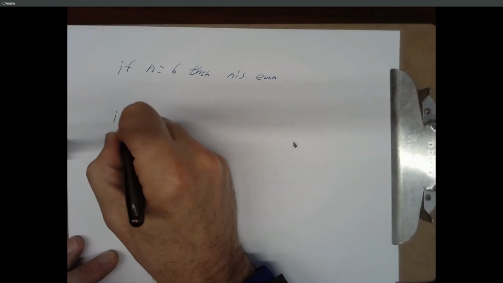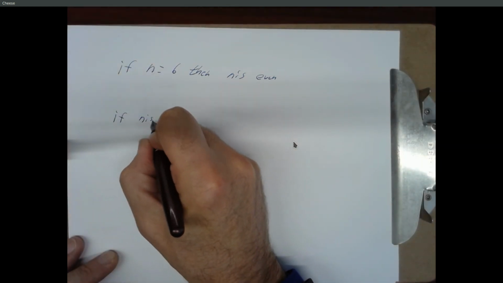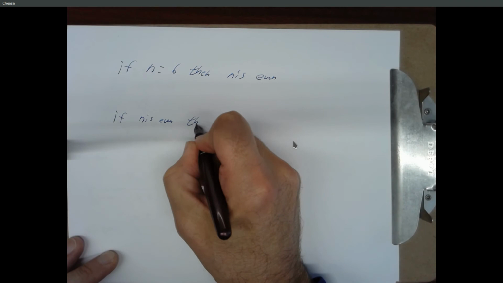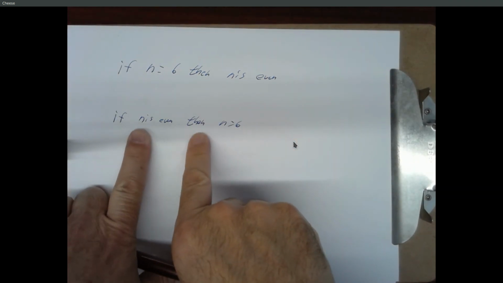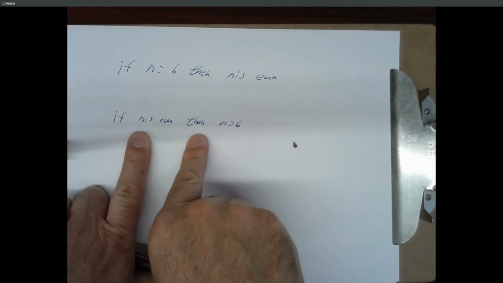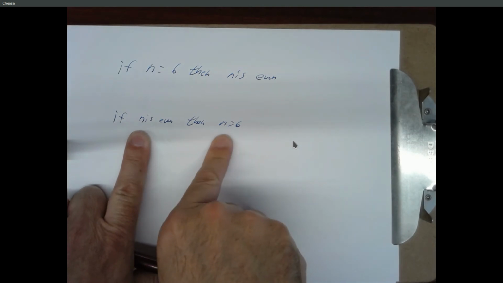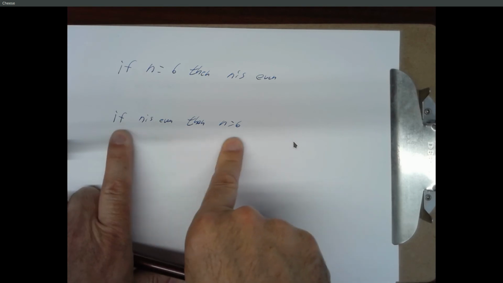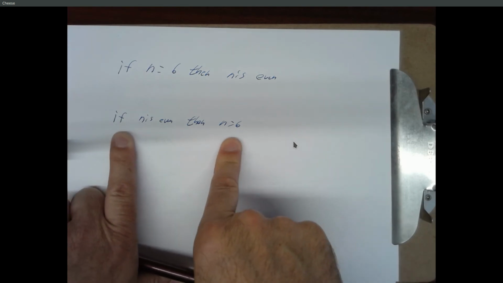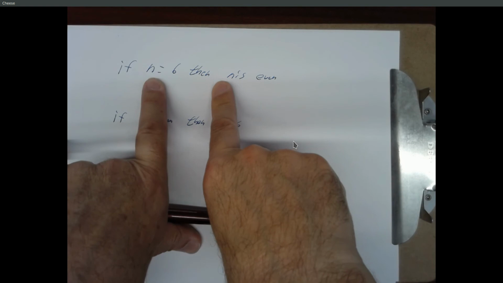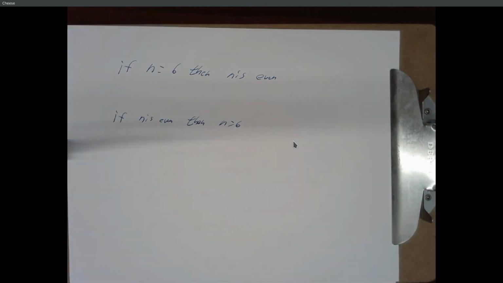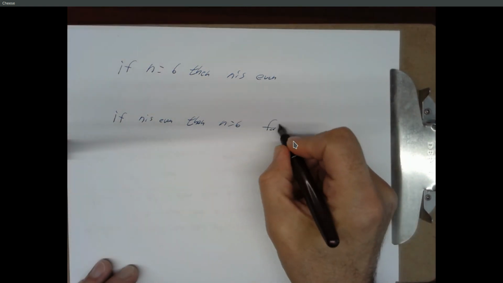The converse of this is if n is even, then n equals 6. Well, there's no way we can prove that this is a true statement because it's not a true statement. n could be 10. n would be even, but it would not be equal to 6. So this is not even a logically correct statement. It's certainly not logically equivalent to this original statement. Right? So that's false.